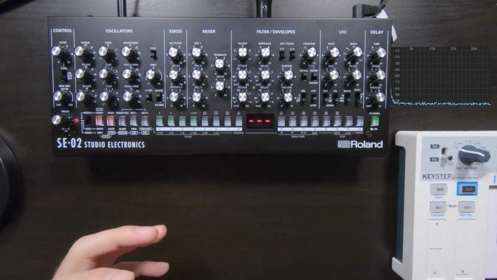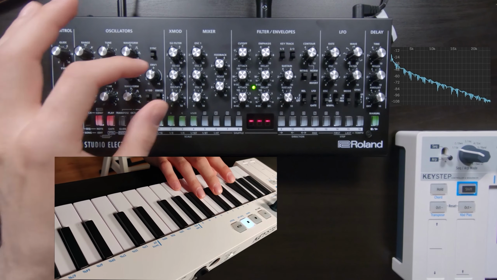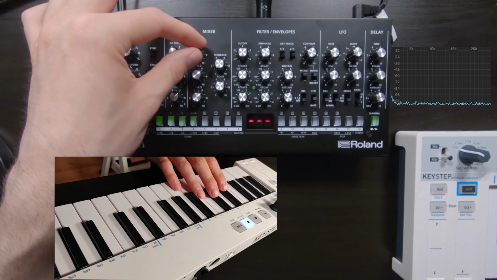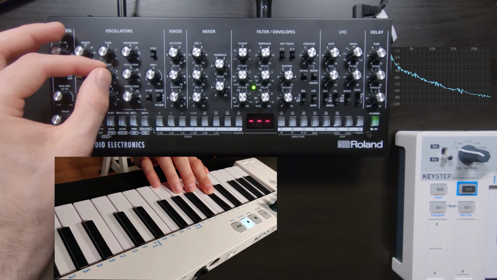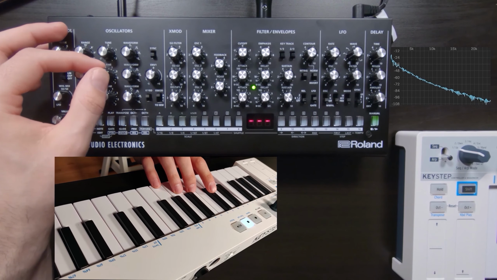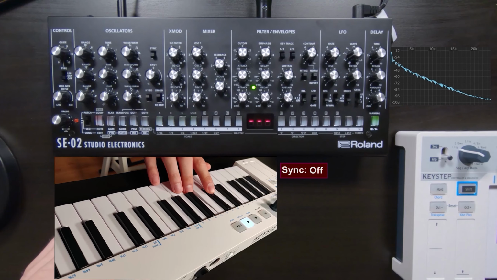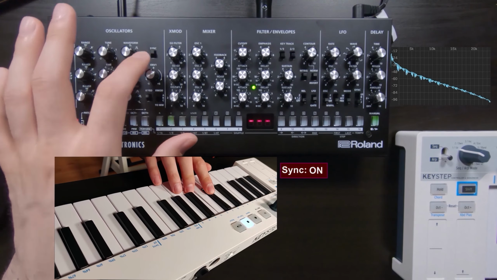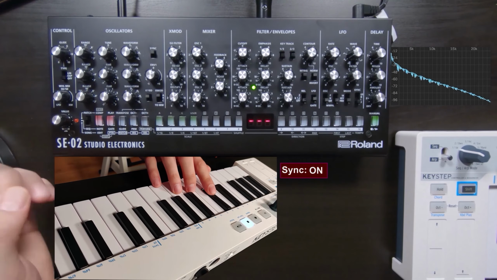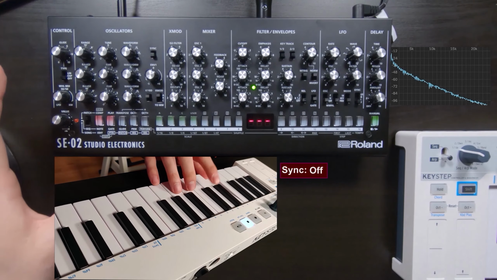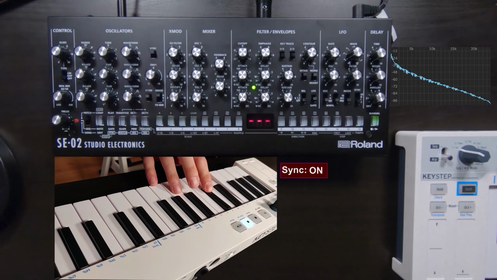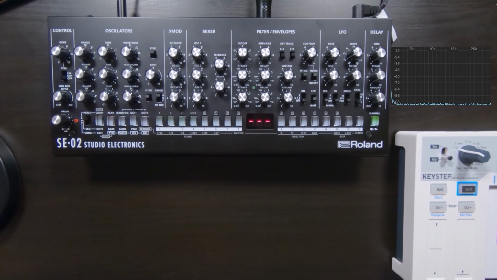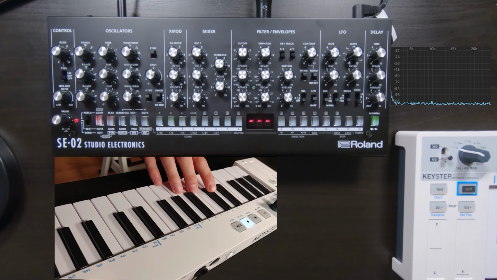Now let's hear the difference between off and on. So both oscillators are on. Let's tune them first. Okay, so sync off. Now, by changing the fine-tune of oscillator 2, we don't change the pitch, but the timbre.